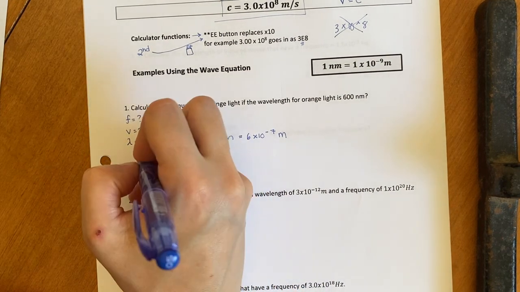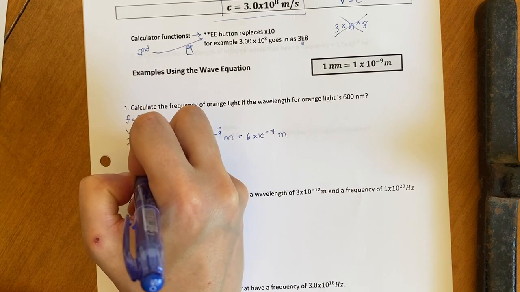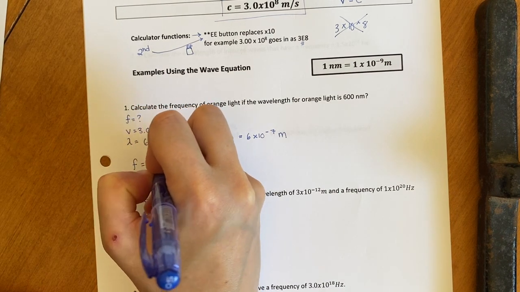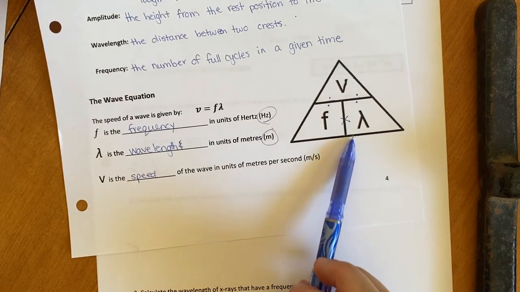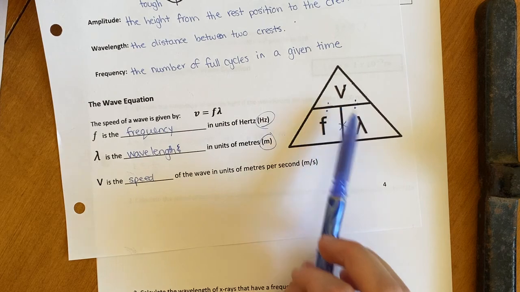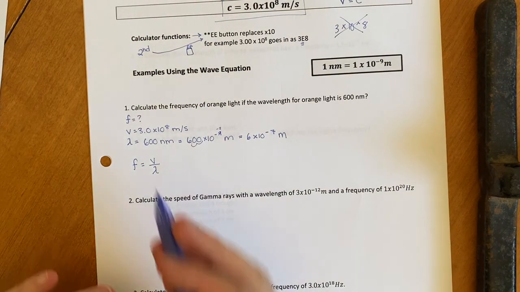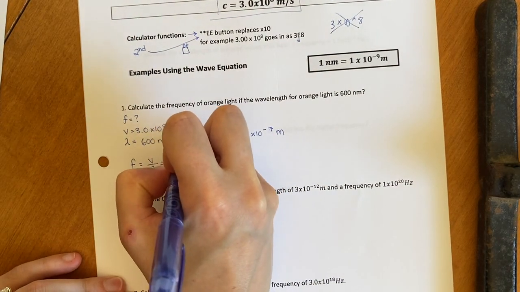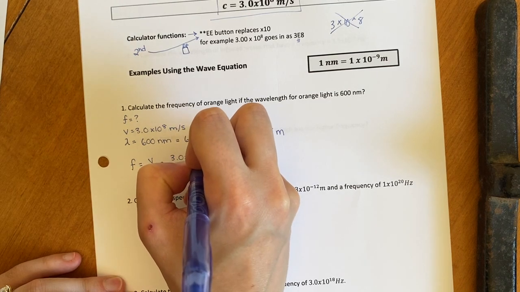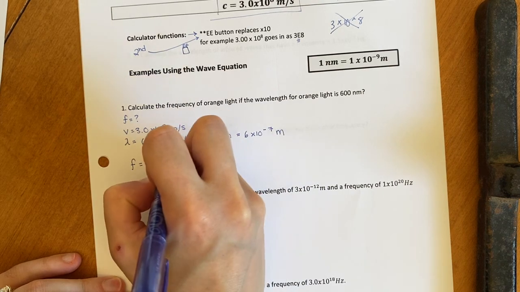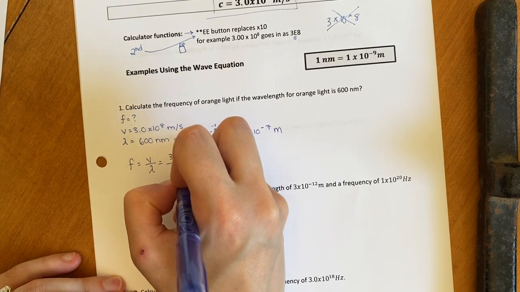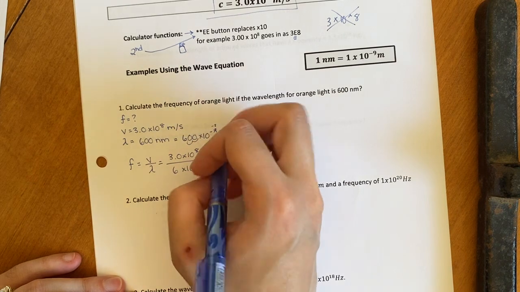So now we need to write out our equation. Here we're looking for F. So F equals speed divided by lambda. Remember our equation in our magic triangle looks like this. We're solving for F, so it's V over lambda. We can put our numbers in, so 3.0 times 10 to the power of 8 meters per second, divided by 6 times 10 to the negative 7 meters.